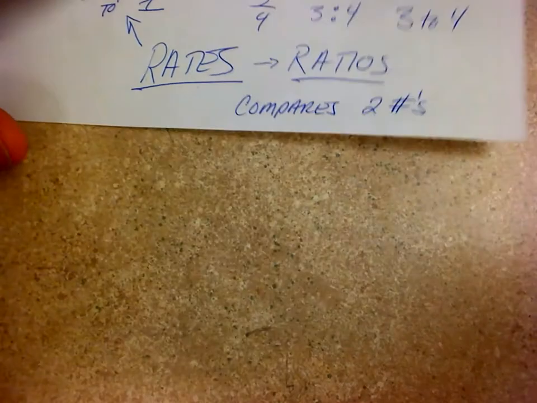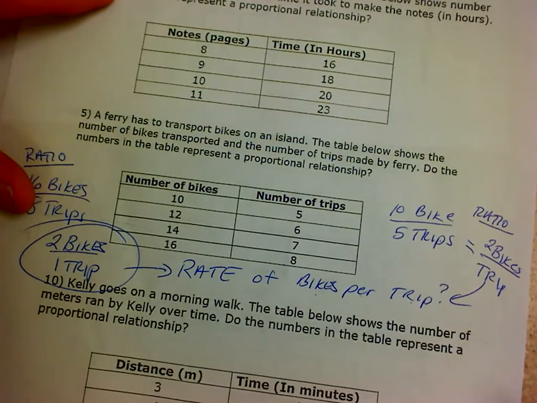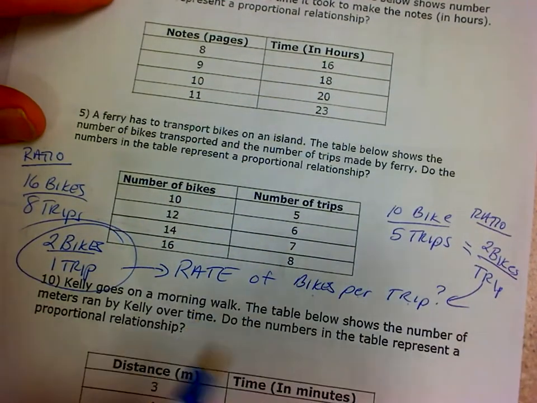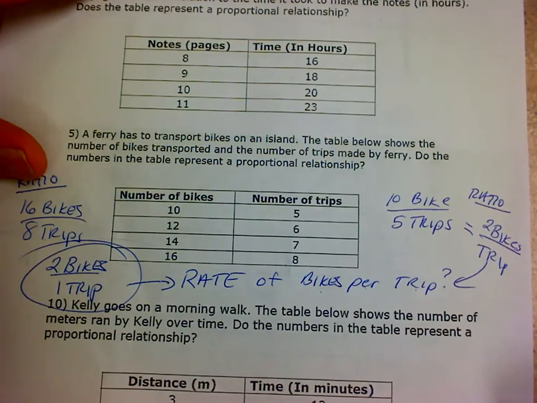So the big check for you tonight is, given a line graph or a chart of some kind, can you pull those ratios out and can you get them reduced down to a rate? That's the big thing for you tonight.